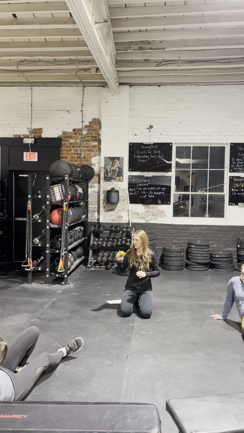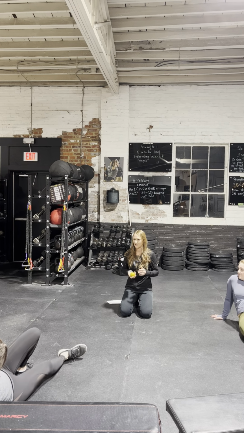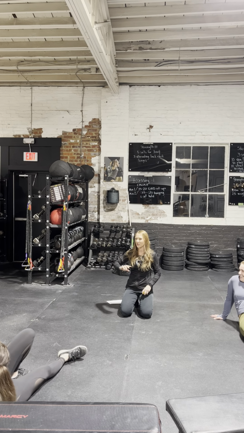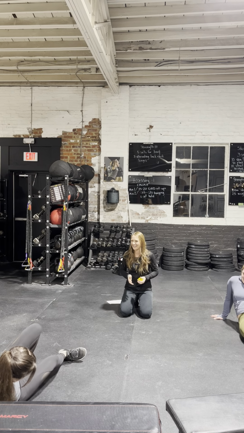What do we think of these? Are these tolerable? Or is it a little too much for anybody? Yeah. I don't see too many pain faces. I'm kind of impressed. Emmett's over there just straight chilling. He's like, I'm good.